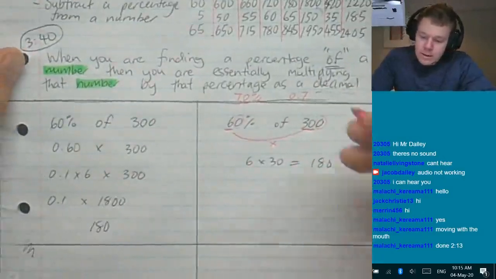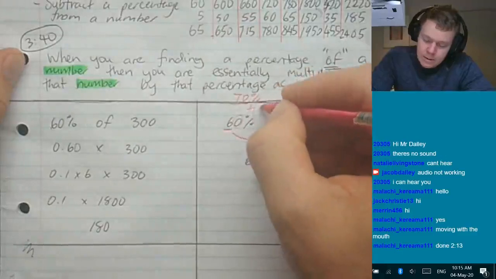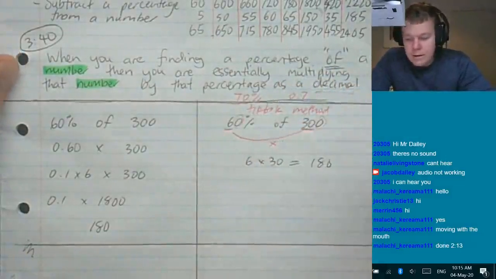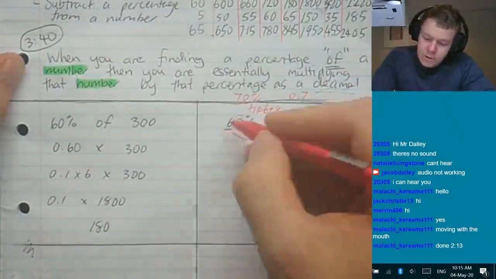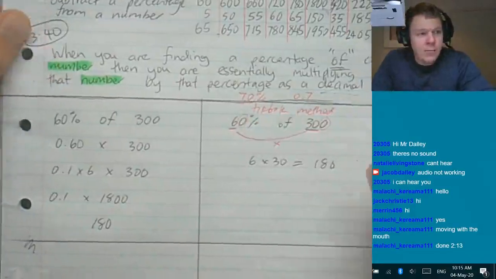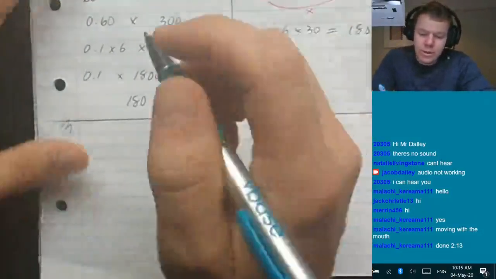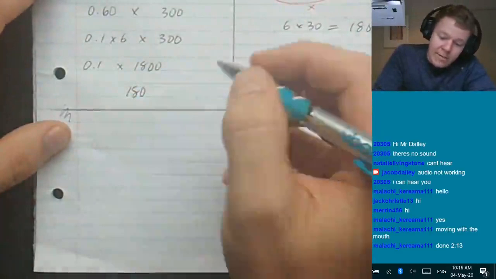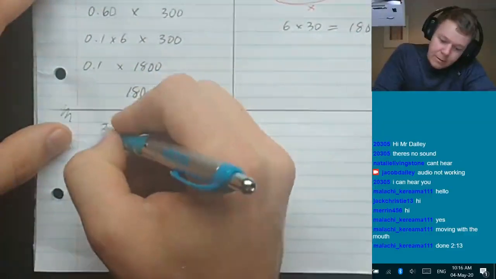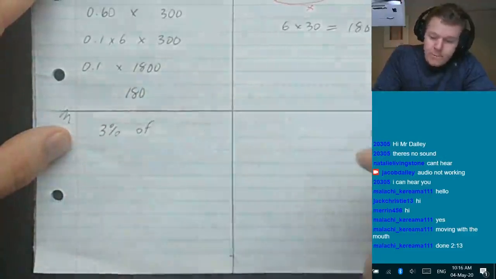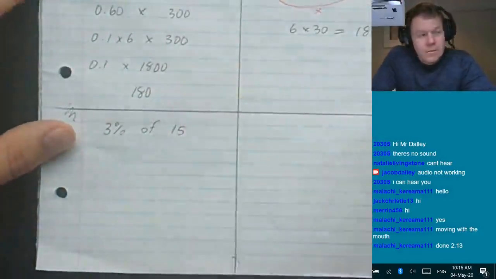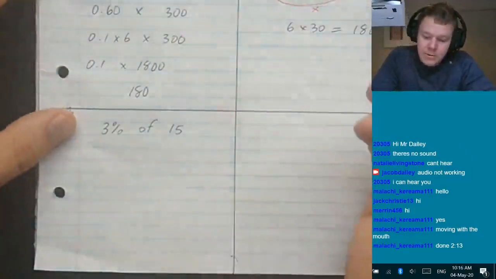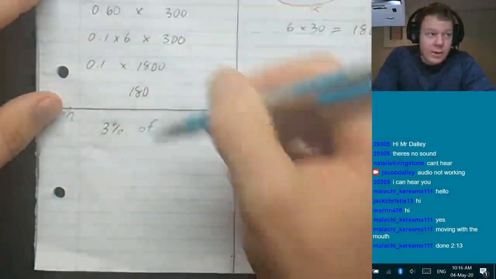So the TikTok method is really good if you've got 2 zeros available, but sometimes that might not be the case, especially with percentages where you might not have any zeros available. So sometimes you want to find 3% of 15. Well, there's no 2 zeros available, so we have to go back to our decimal method.